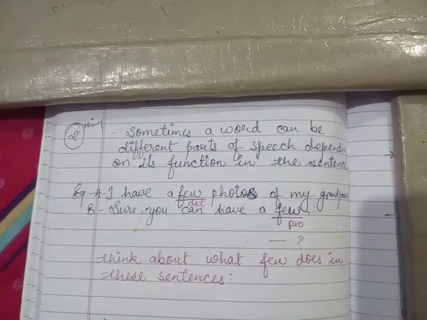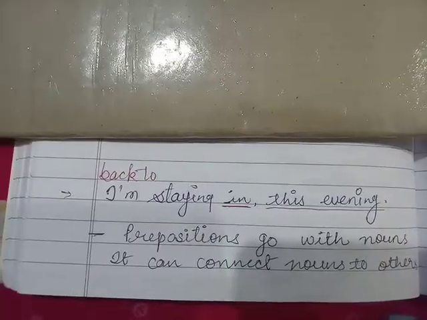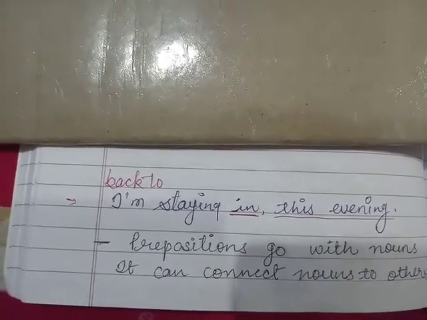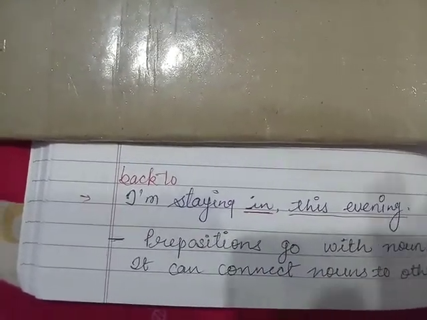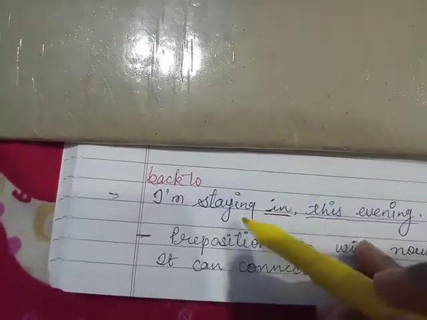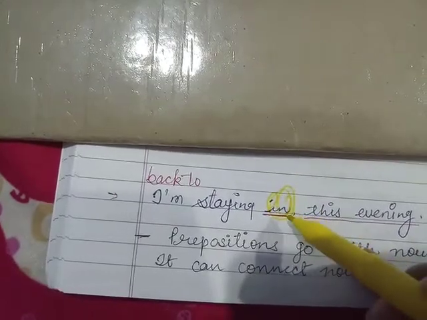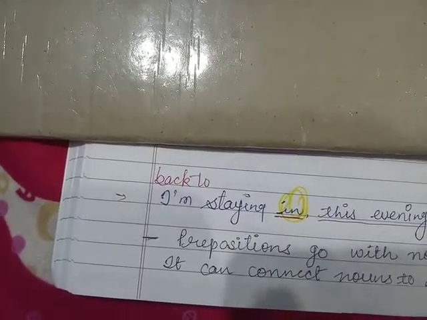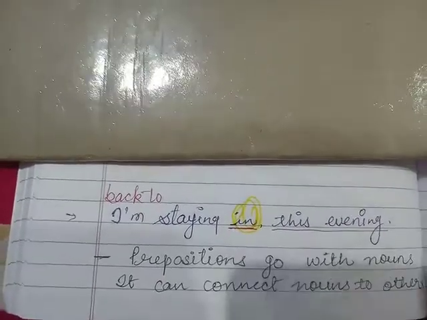Let's go back to the previous sentence. Our sentence was I'm staying in this evening. Prepositions go with nouns. They can connect nouns to other parts of sentences. And in here doesn't go with a noun, so it cannot be a preposition.